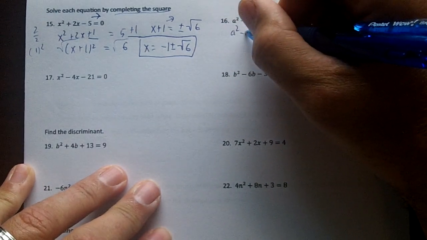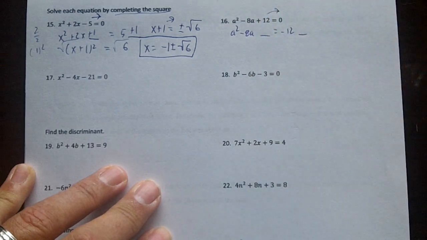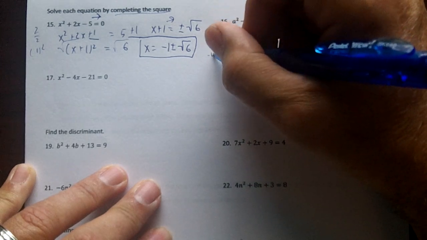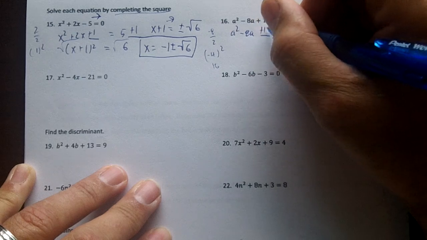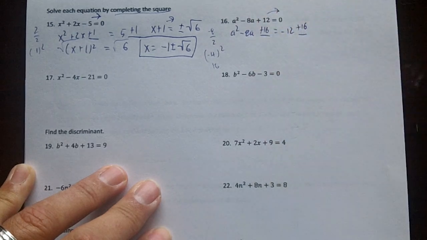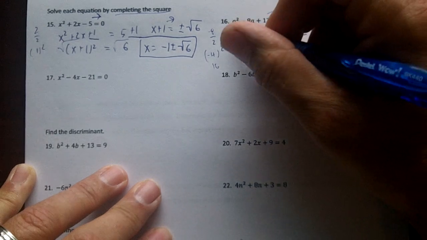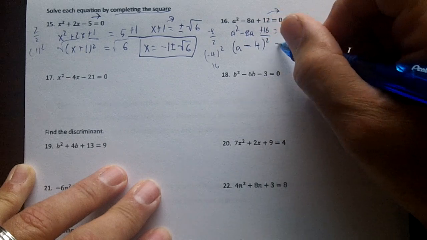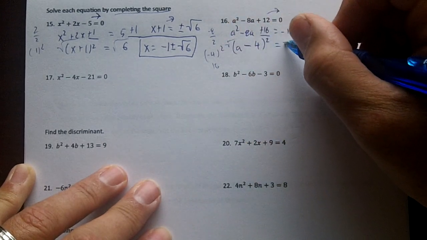So a squared minus 8a equals negative 12. Draw blanks. We're going to take the negative 8, divide it by 2, get negative 4 squared. You'll always get a positive. So we're going to add plus 16 to both sides. Now then, this will factor. A, the square root of a squared is a, drop the minus, the square root of 16 is 4, squared equals 4. Now then I'm going to square root both sides.